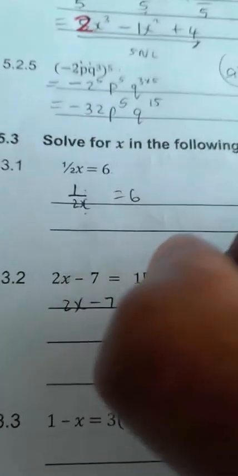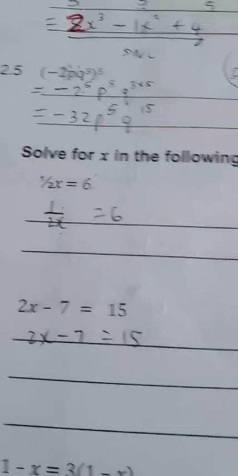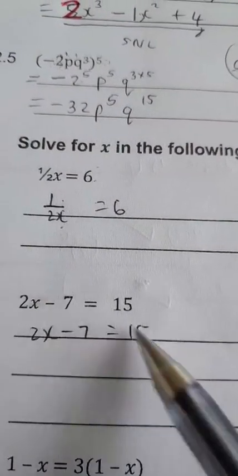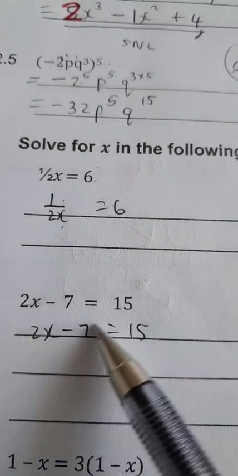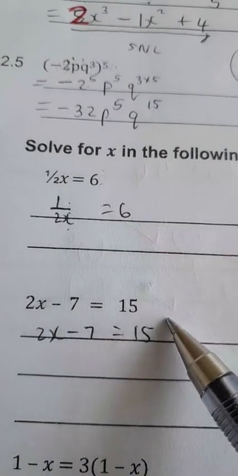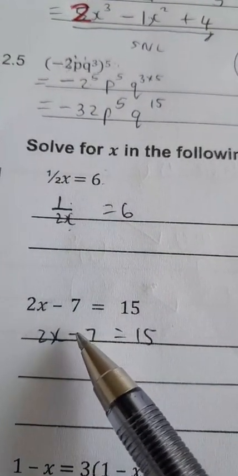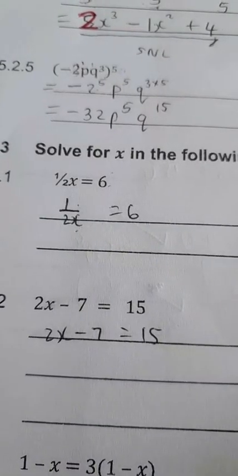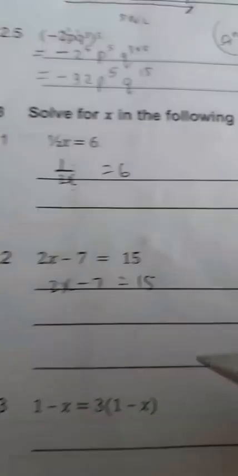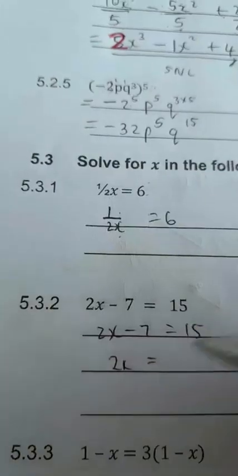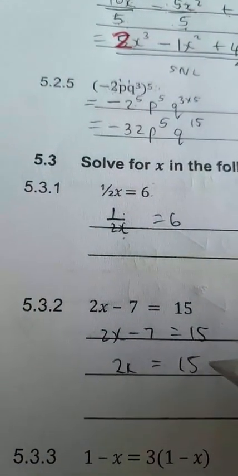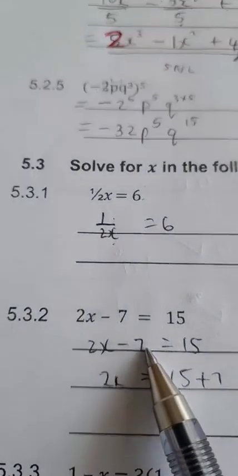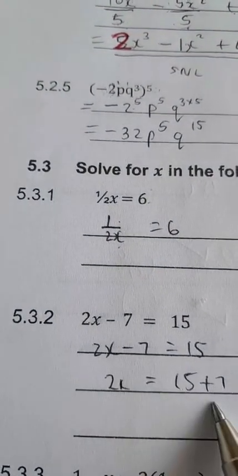2x minus 7 is equal to 15. What we do first and foremost is take this constant term and transpose it, because there are two terms on the left and one term on the right. So we're going to take the negative 7 and transpose it to the other side. Then 2x is equal to 15 plus 7. And remember, guys, there's no magic in math. It's not like we're taking a negative 7 and it just changes sign.